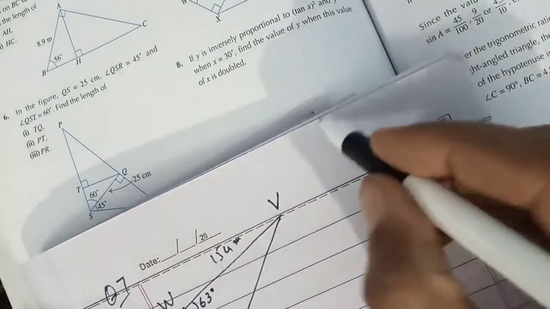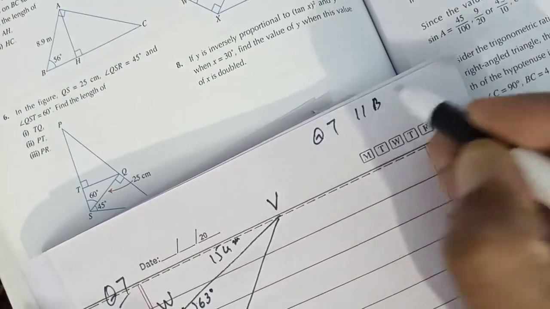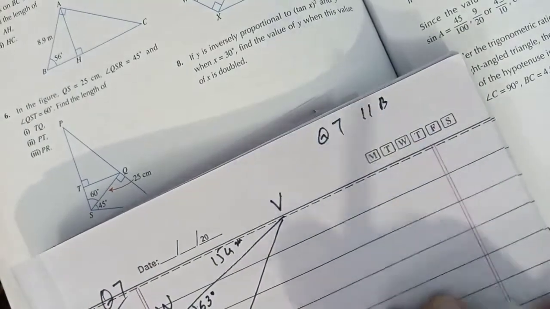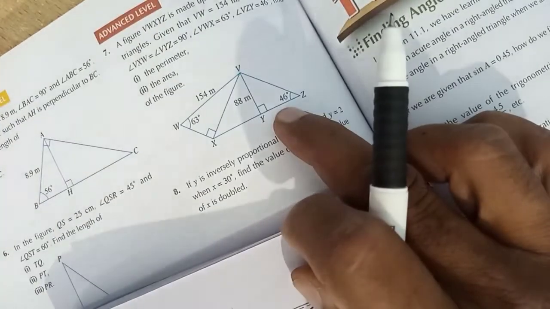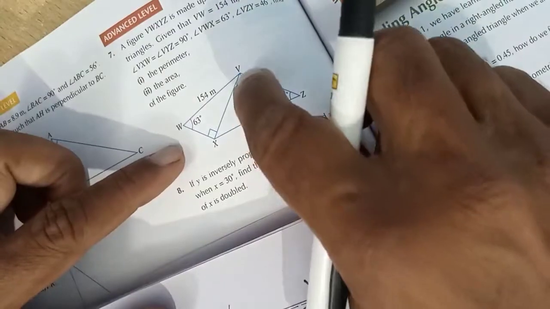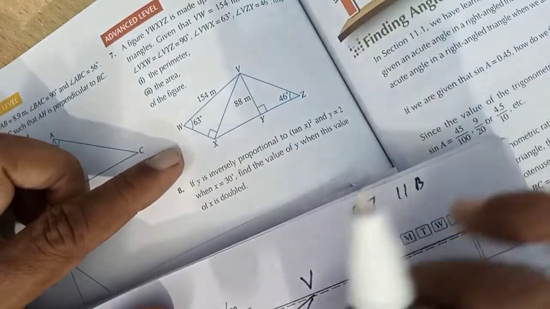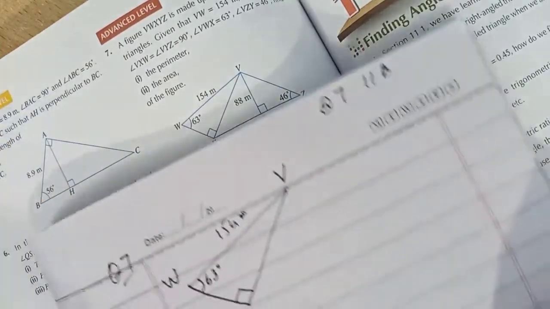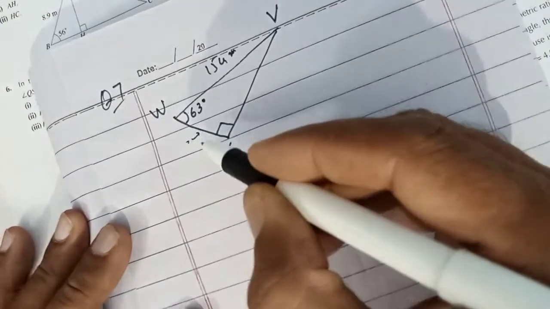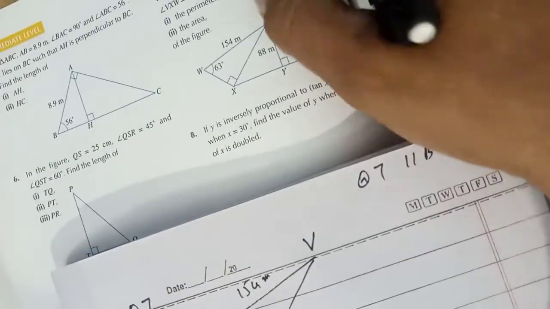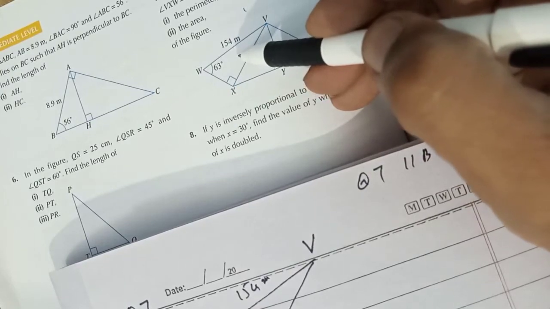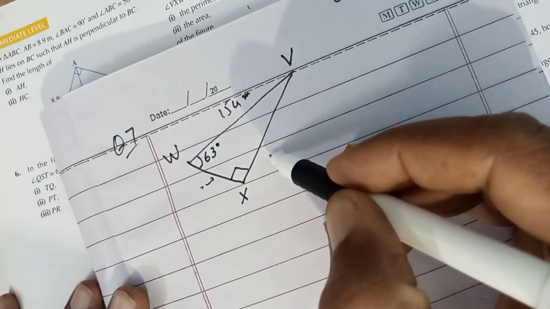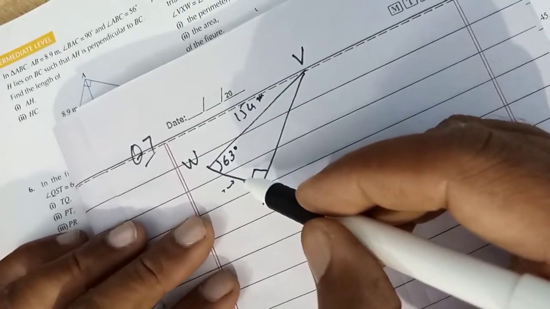Now this is question 7 of exercise 11B. It is the advanced level. This is the given figure. I will extract this triangle over here. First I find the length of this side. I have extracted this triangle over here. First I find this side, then this side. I will find these two sides first.